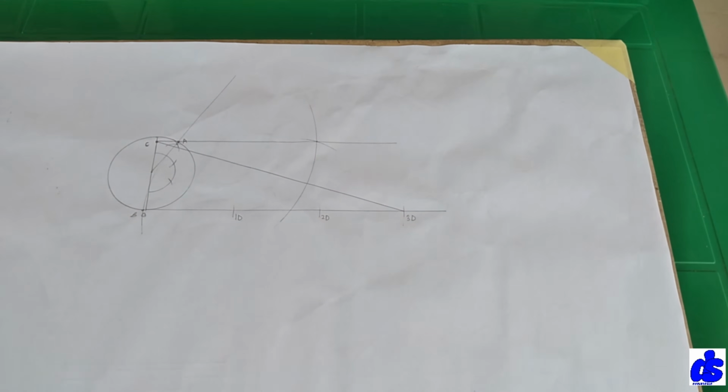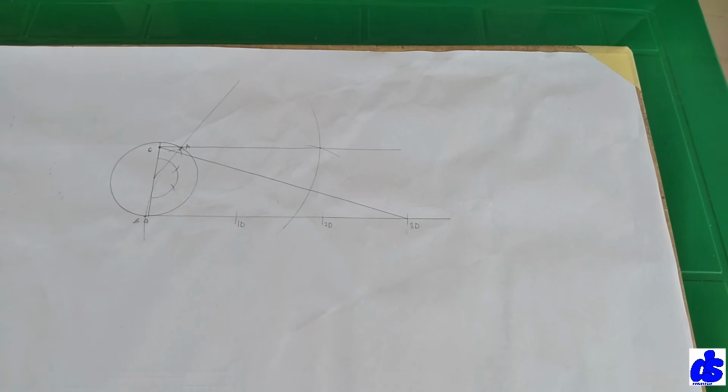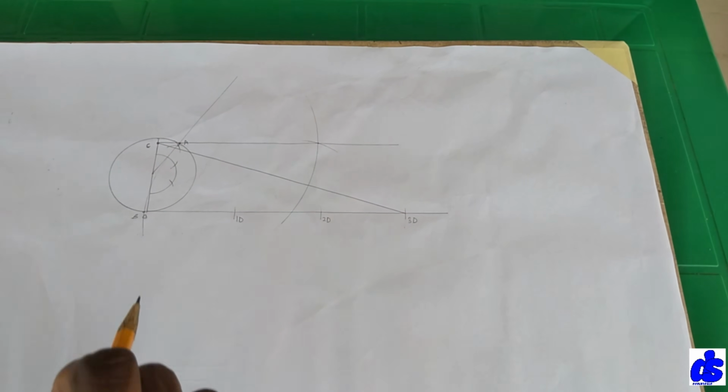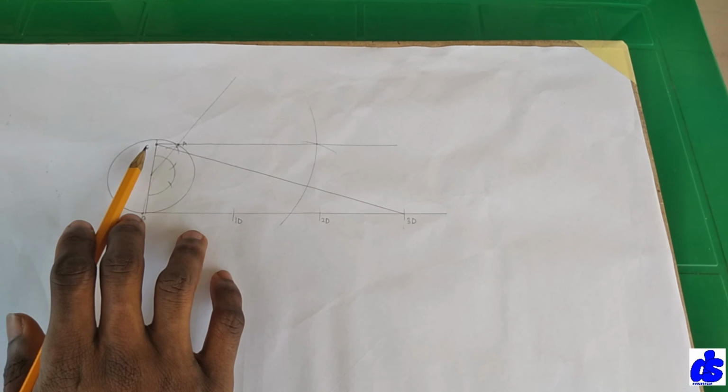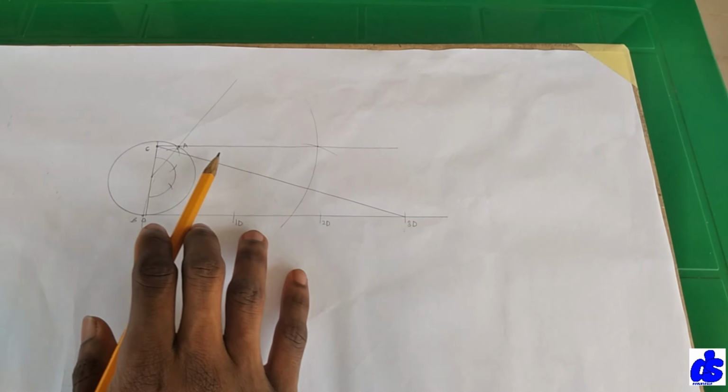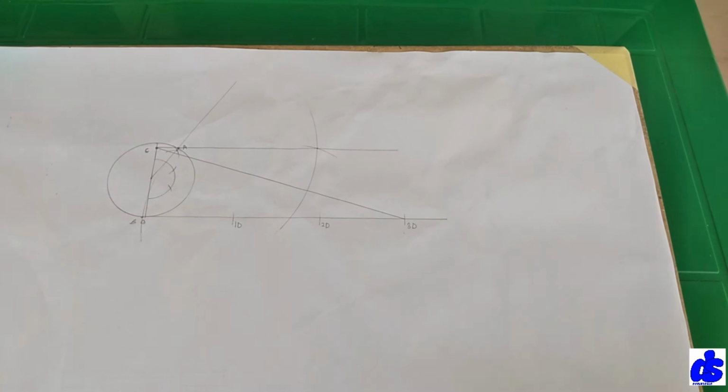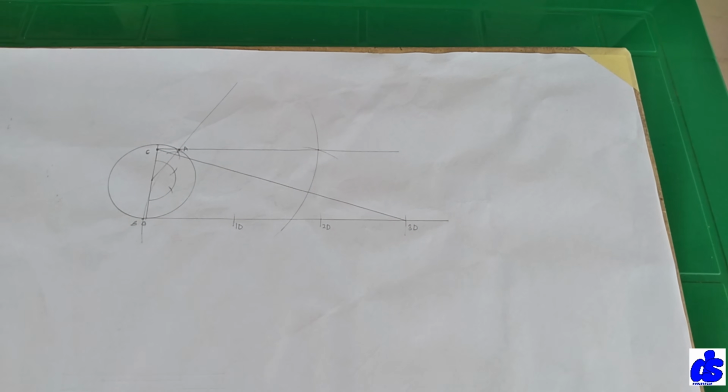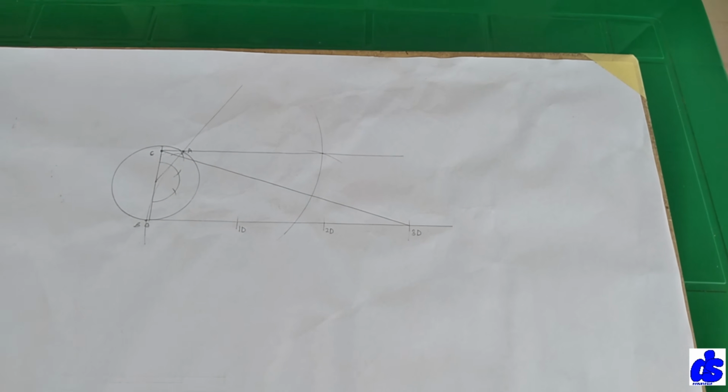Alright, so that's the length, and that's the circumference of this circle. The circumference is just the length of line C3D, this line. And that's how to find the circumference of a circle by geometrical construction.